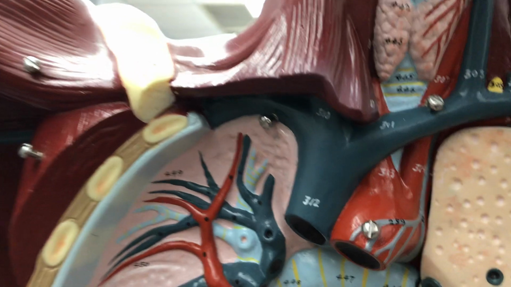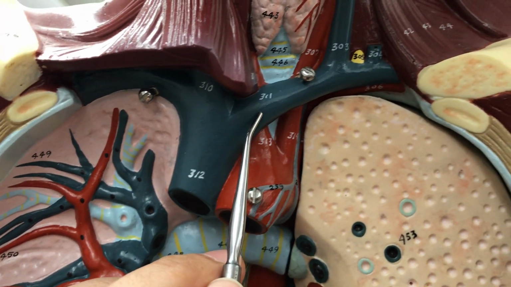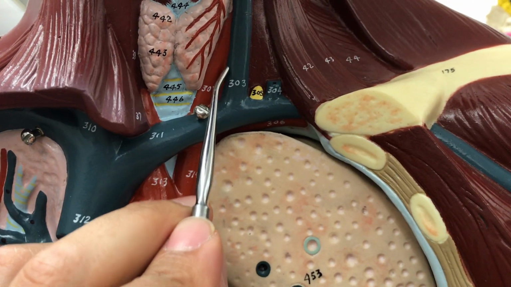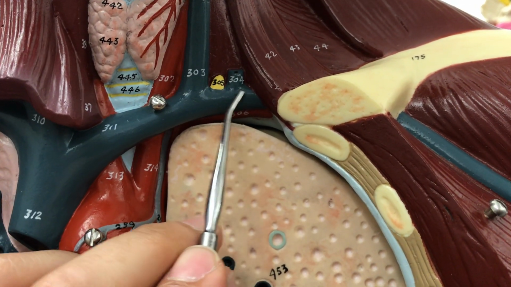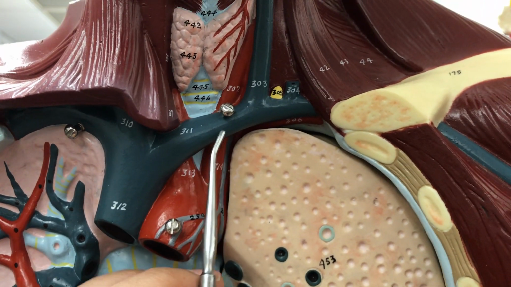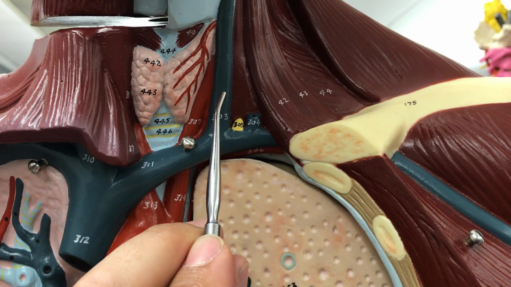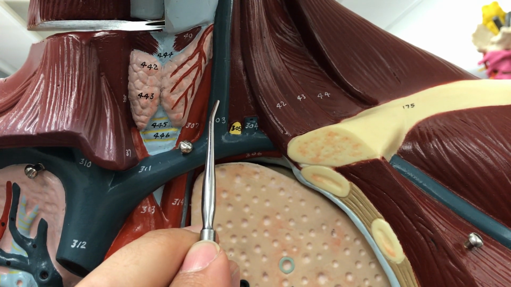As we work our way up here, this is the superior vena cava. Therefore, it looks like we got a vessel here and a vessel here going up. Therefore, this must be the left brachiocephalic vein. Left internal jugular vein.